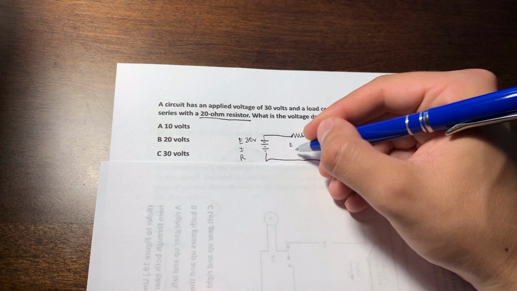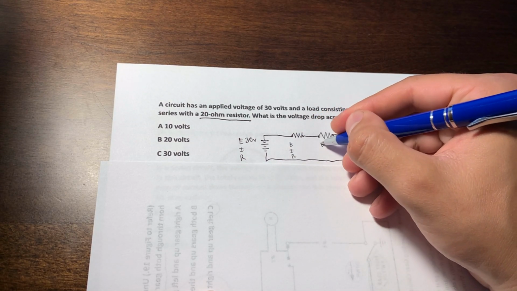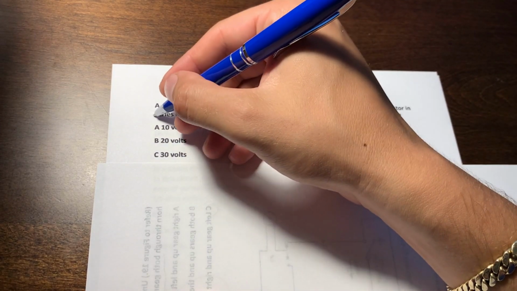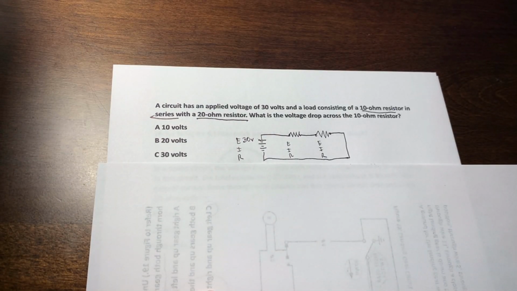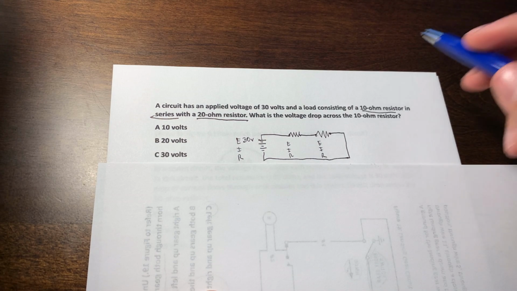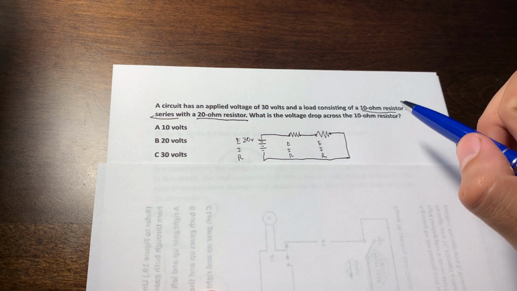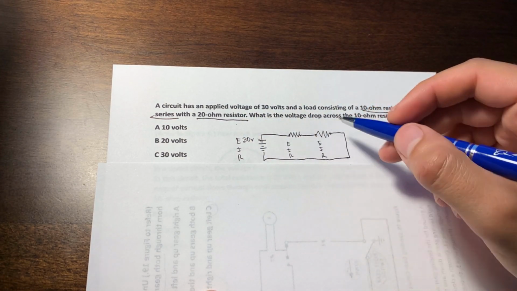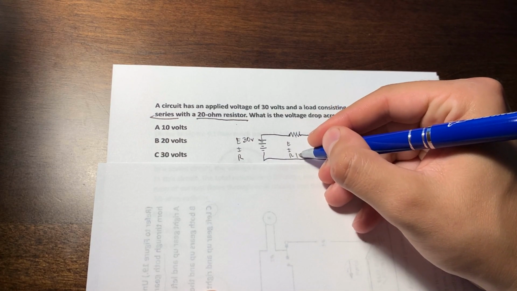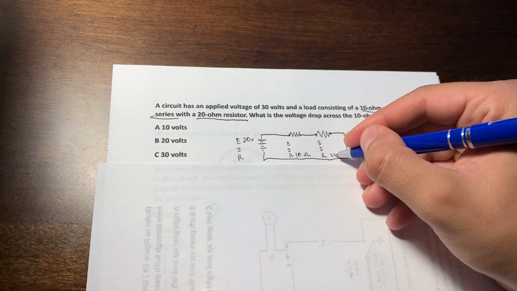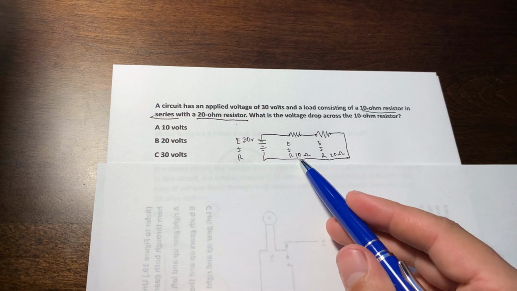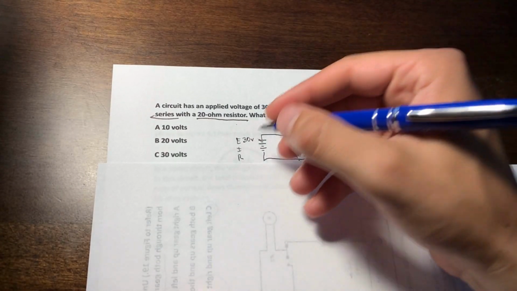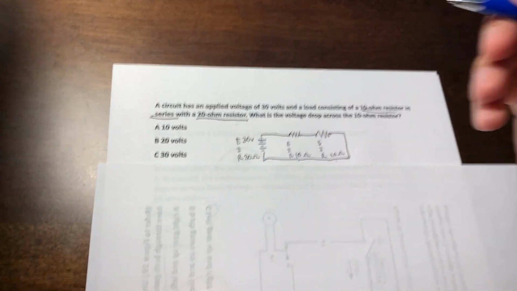So E, I, R. And keep in mind, this is a series circuit. So we already know two values, 10 ohms and 20 ohms for each of these resistors. If we add 10 and 20 together, we get a total resistance of the circuit, making it 30 ohms.